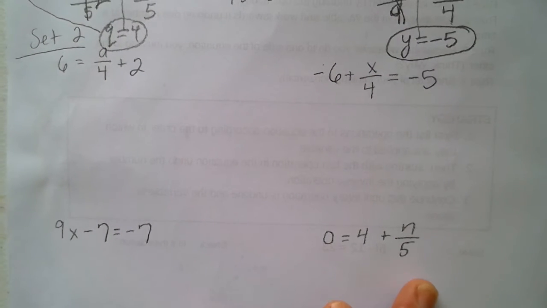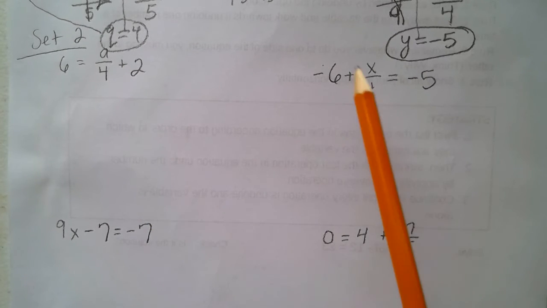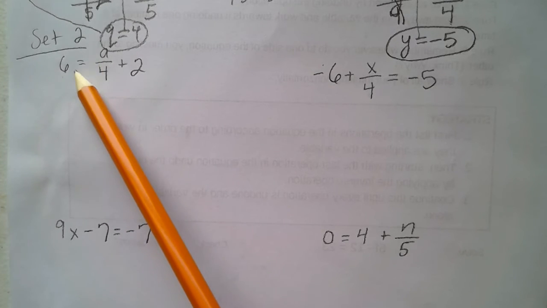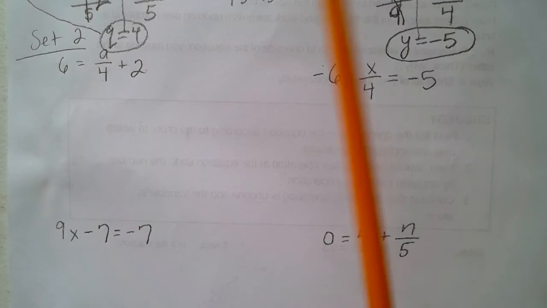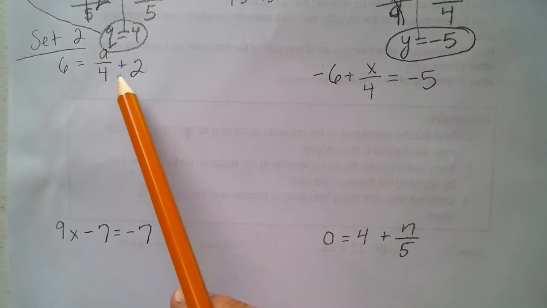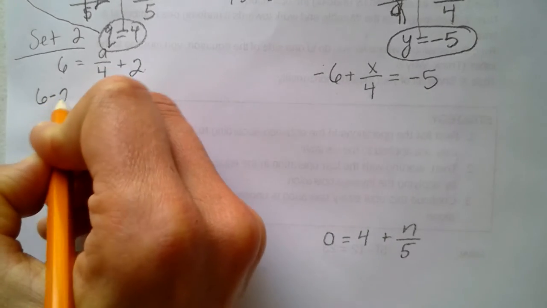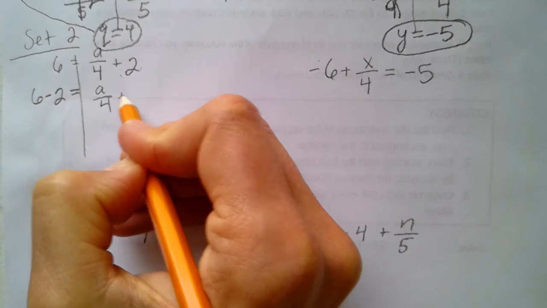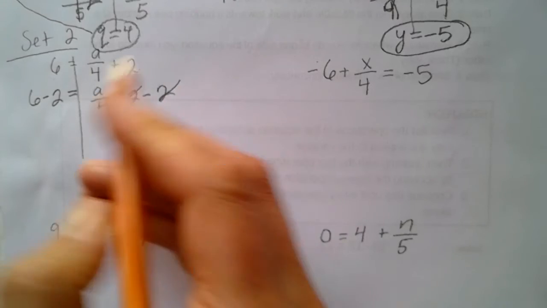All right, now you can see problem set 2 involves addition, subtraction, multiplication, but we have this new operation involved, division. This fraction bar here is showing me, it says 6 equals a divided by 4 plus 2. So I'm going to start the same way I did in problem set 1. I'm going to think of what the inverse operation of addition is. It's subtraction. So I'm going to subtract 2 from both sides.